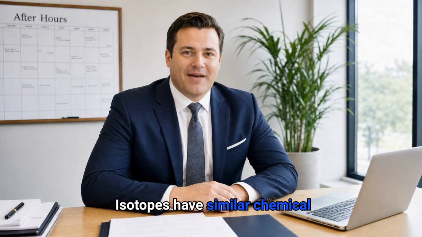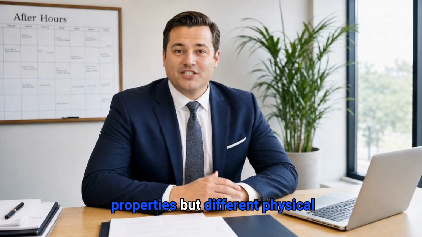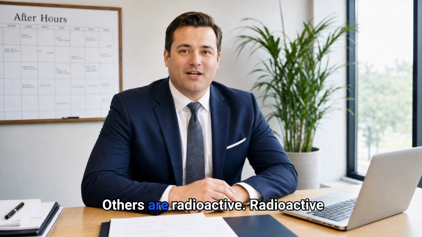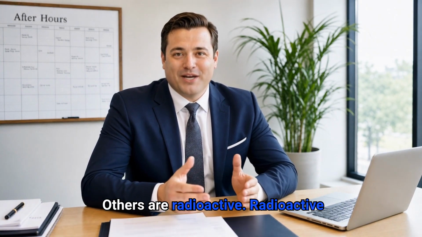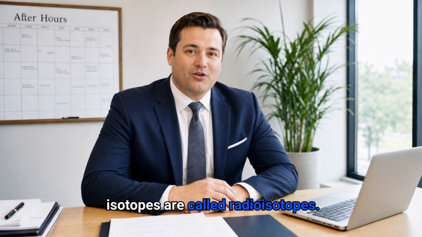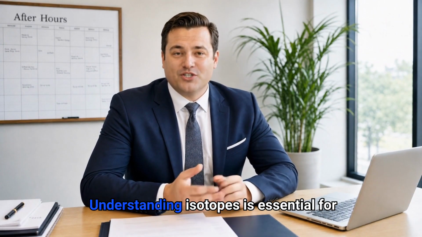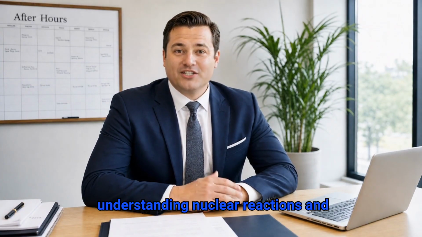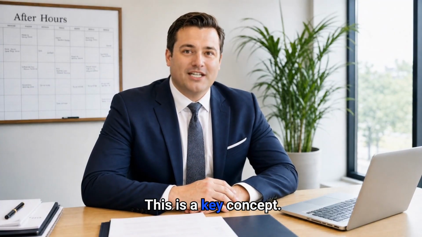Isotopes have similar chemical properties but different physical properties. Some isotopes are stable, others are radioactive. Radioactive isotopes are called radioisotopes. Understanding isotopes is essential for understanding nuclear reactions and applications. This is a key concept.